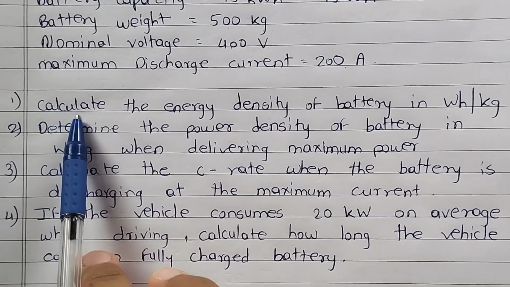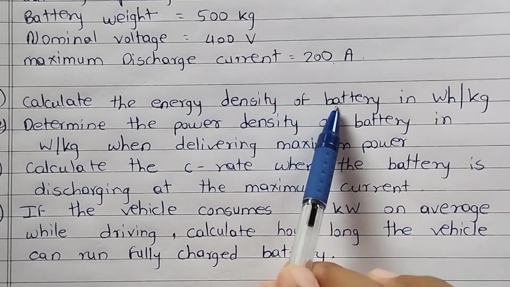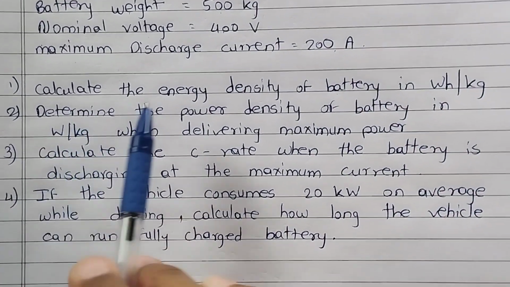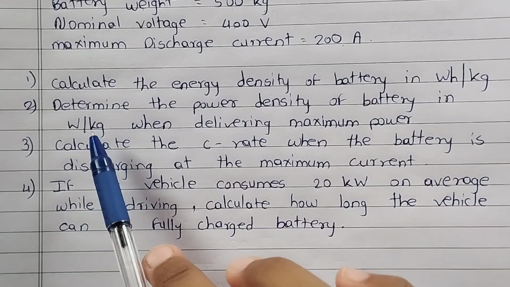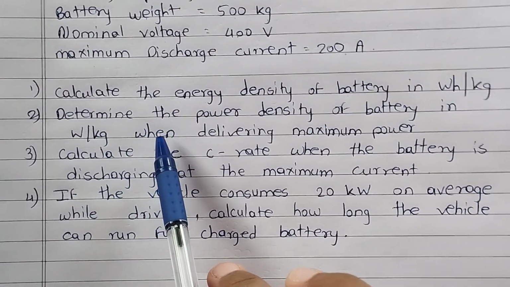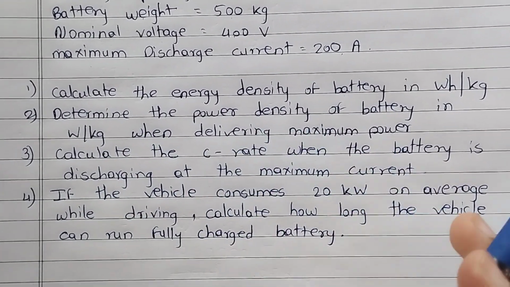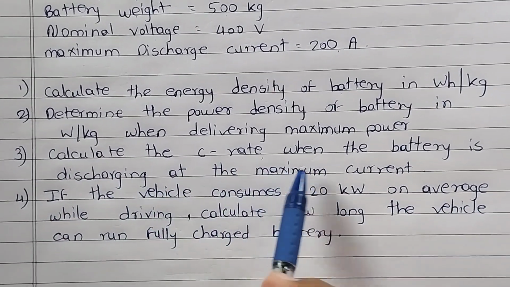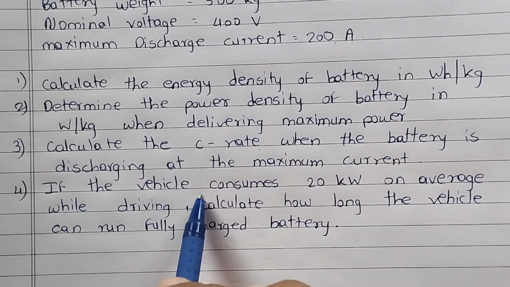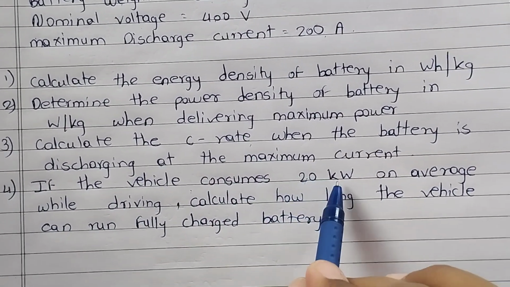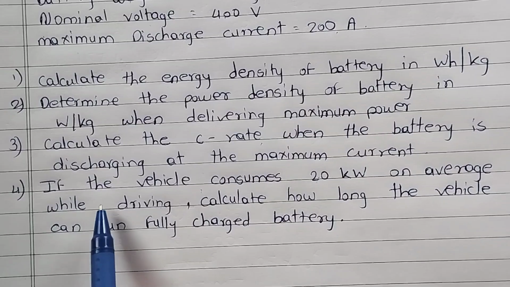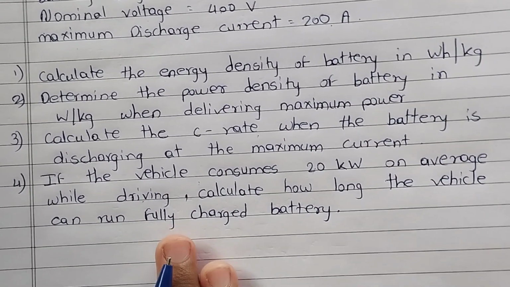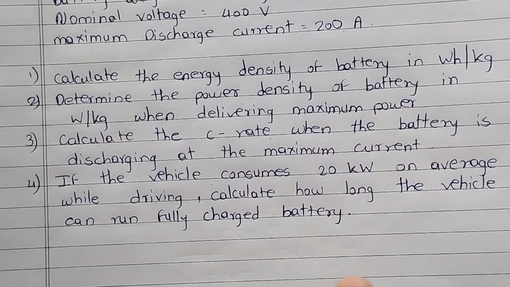First we calculate the energy density of the battery in watt hour per kg. Then determine the power density of the battery in watt per kg when delivering maximum power. Then calculate the C rate when the battery is discharging at the maximum current. And last, if the vehicle consumes 20 kilowatt on average while driving, calculate how long the vehicle can run on a fully charged battery. So let's solve it.